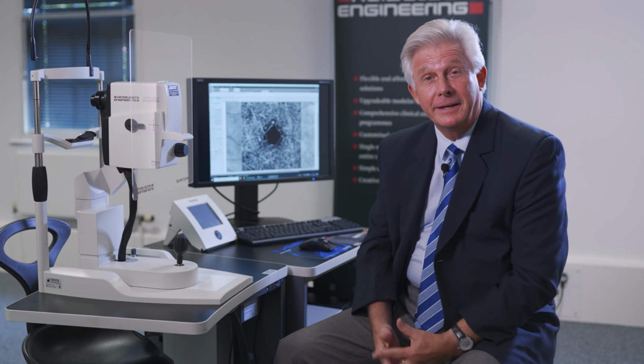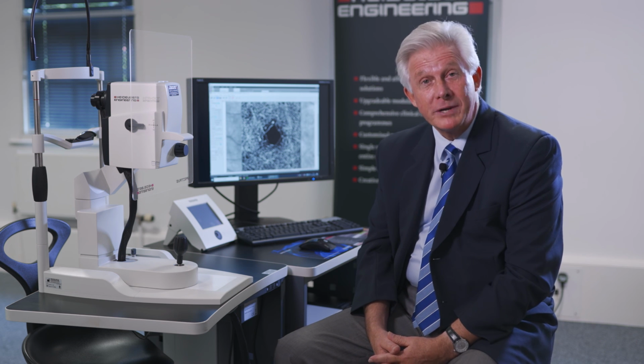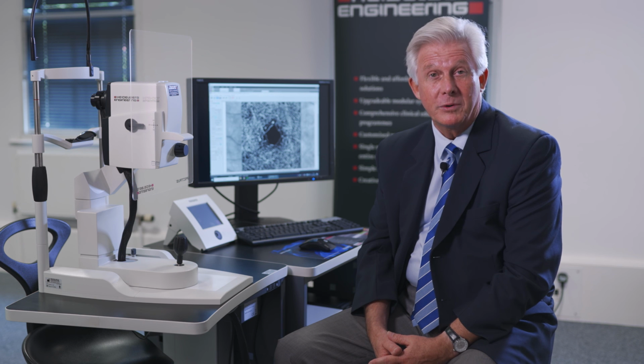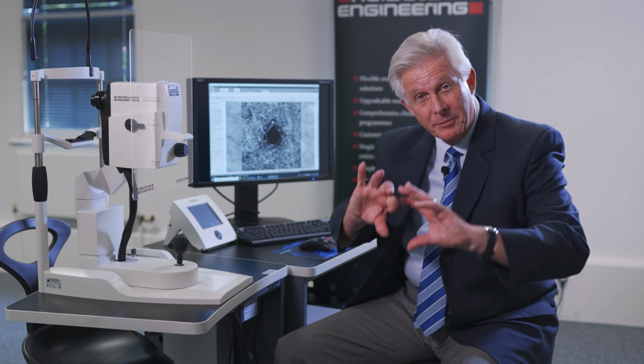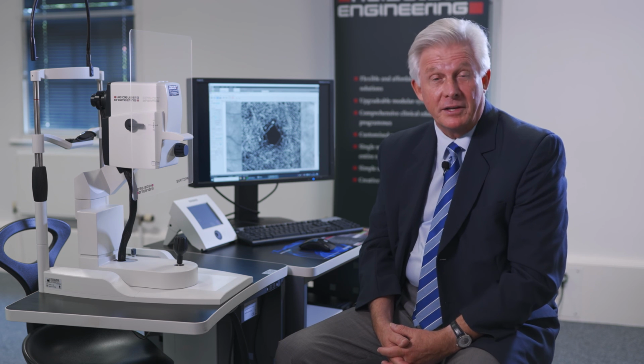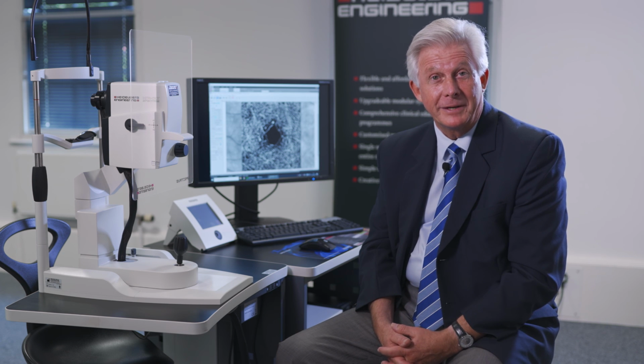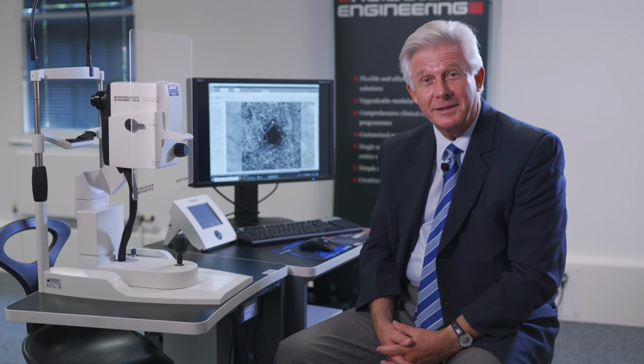And finally, if you think about it, you need reproducible results because you want to be tracking follow-up and looking for change over time. So all of these components combined together are necessary if you're going to be doing good OCTA imaging.